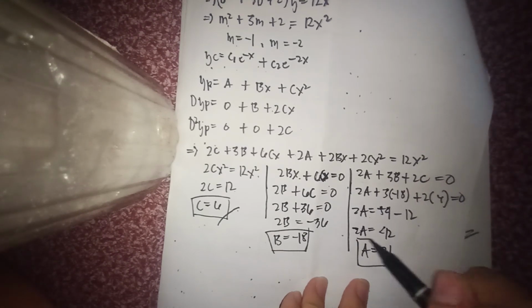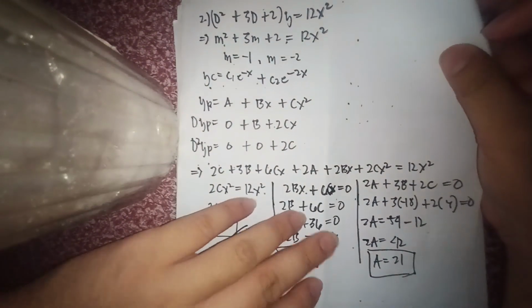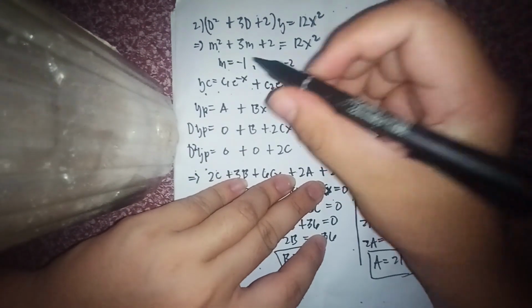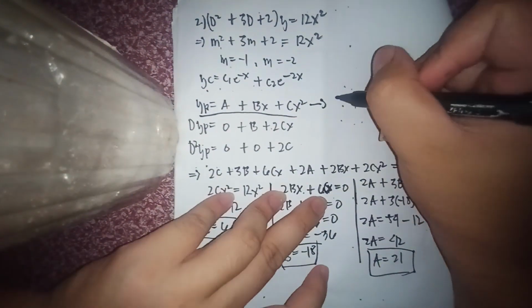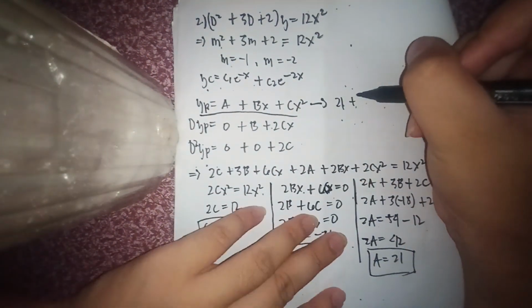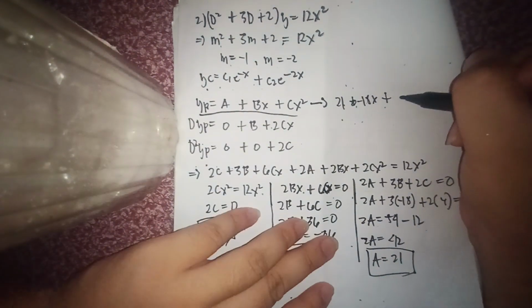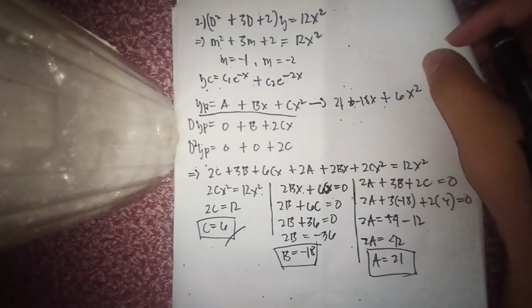So this is now our value of a, b, and c. Now let's substitute this value to our yp. So this is our yp. So the value of a is 21 plus the value of b, which is negative 18x, plus the value of c, which is 6x squared.